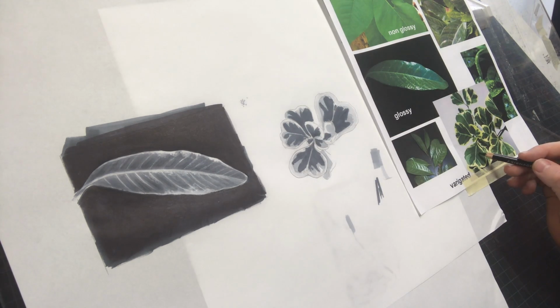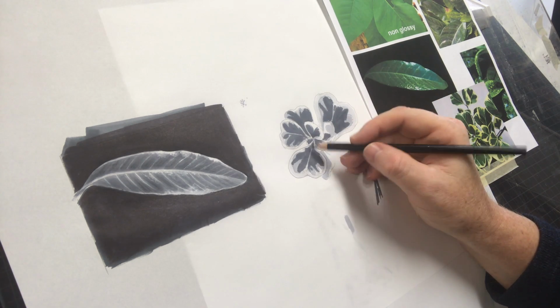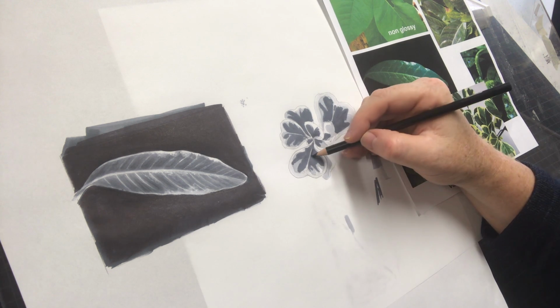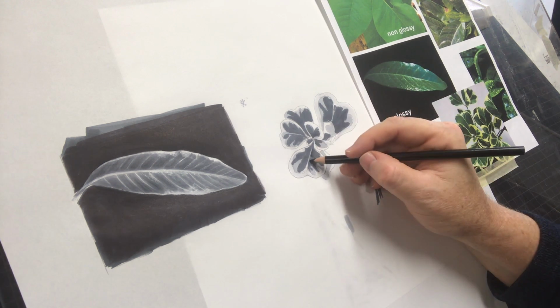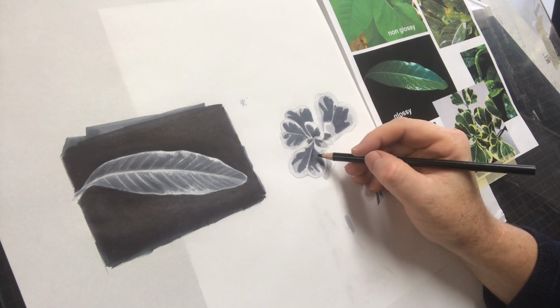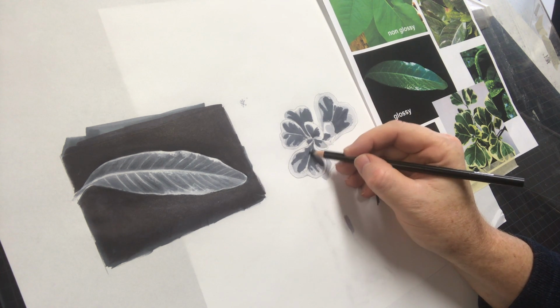I see darkness near the vein, the center vein. So I'm going to do a fade like that, and leave a hint of a vein in between.